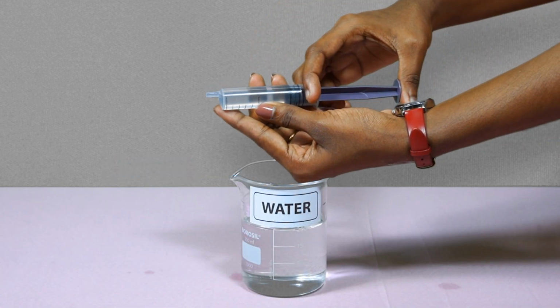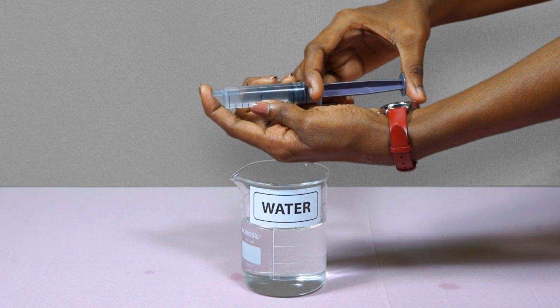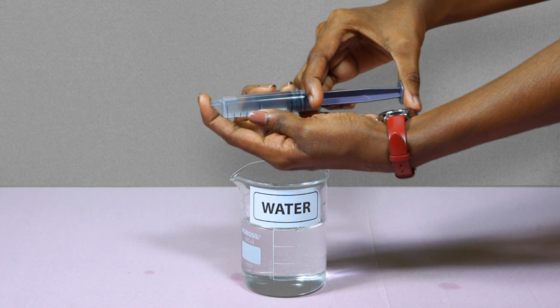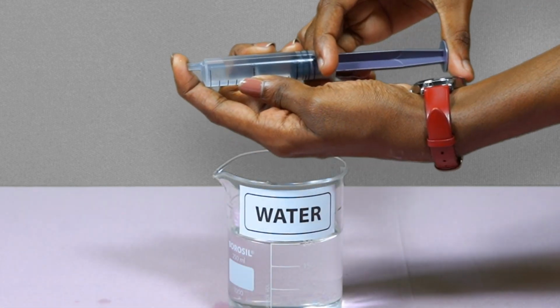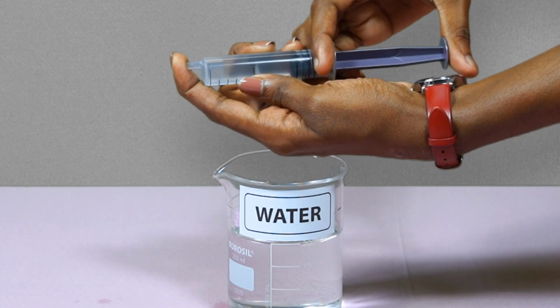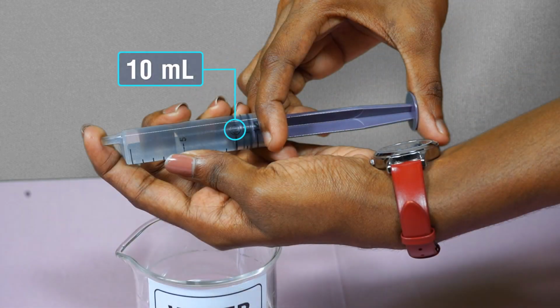Again, close the nozzle of the syringe strongly. Apply force on the piston to push it in, or to compress the water inside. Note and record the final reading.